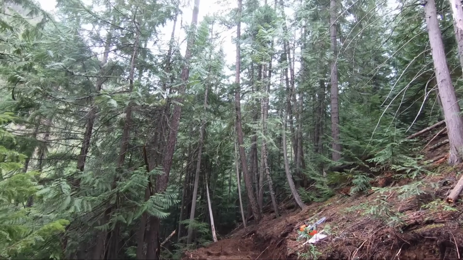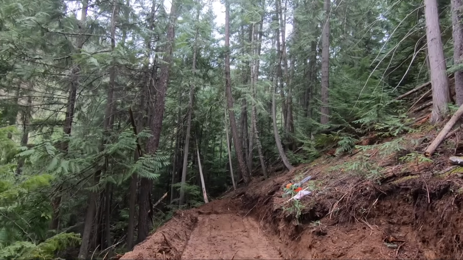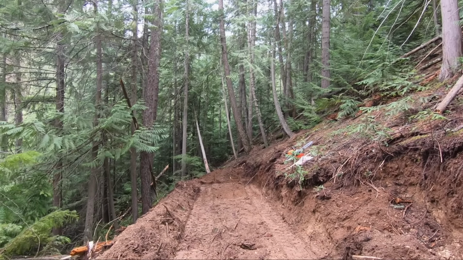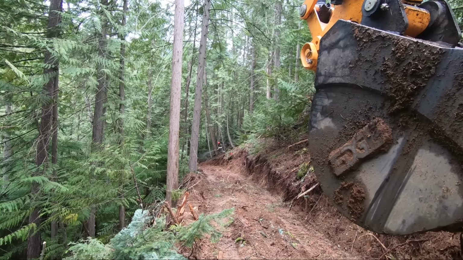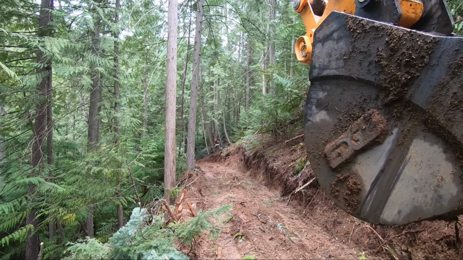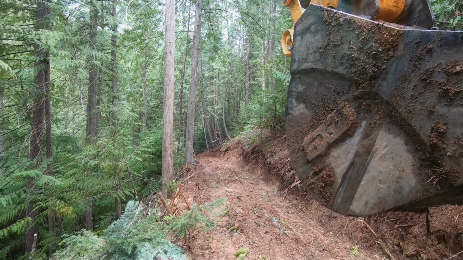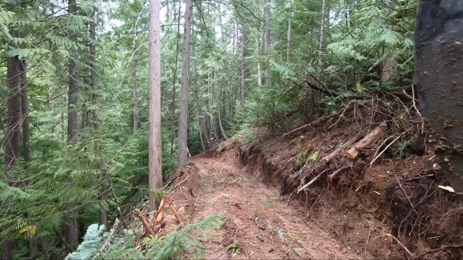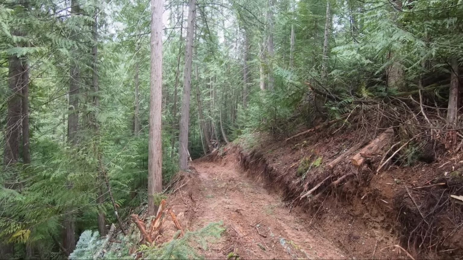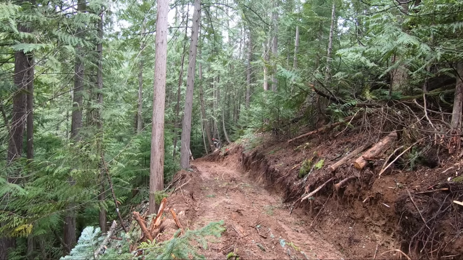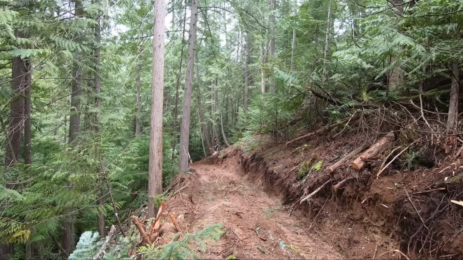Got to take that Douglas fir out. I'd love to get it to fall down the road. Let's see how that goes. Timber!